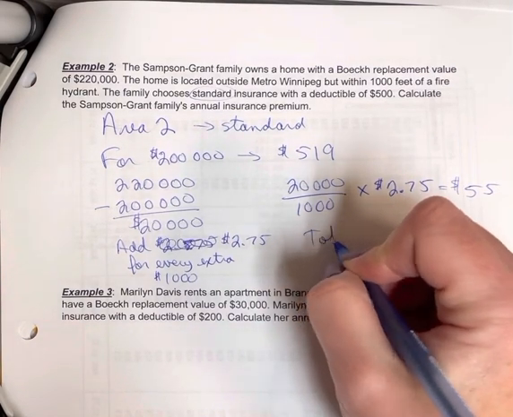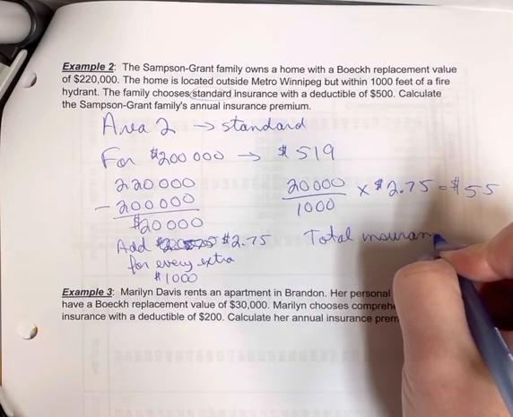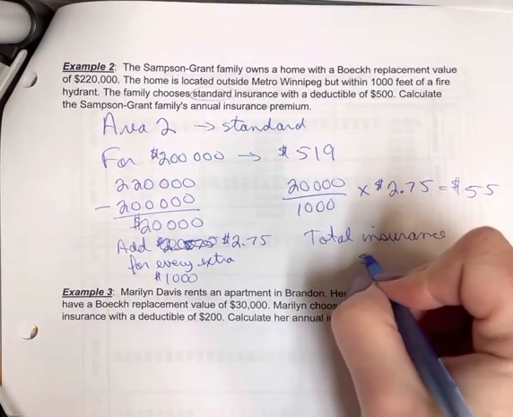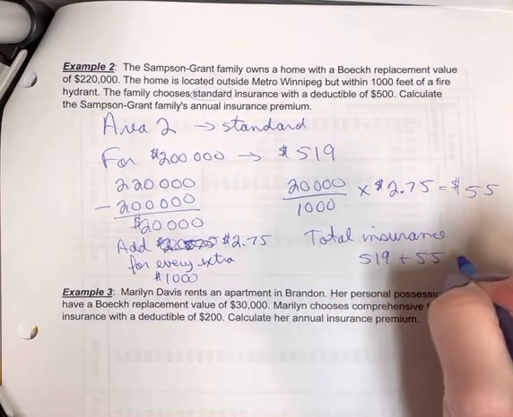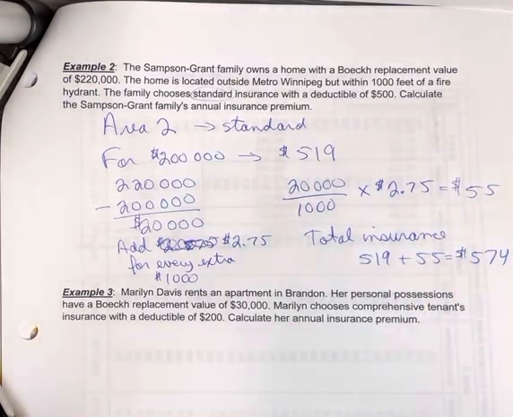So your total insurance is going to be that $519 plus the $55. So your total insurance is $574.